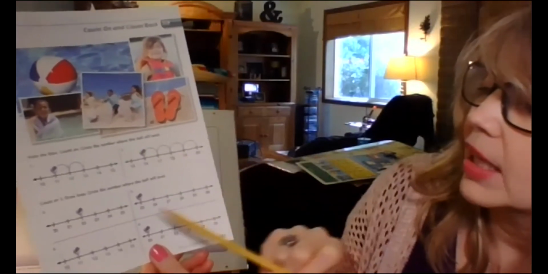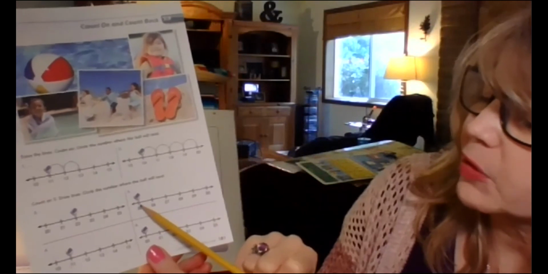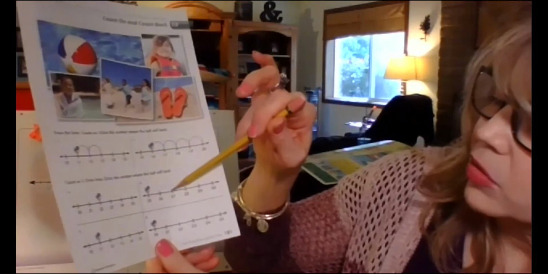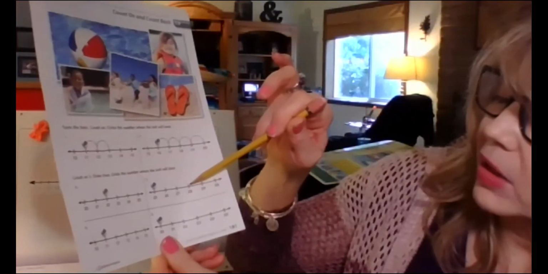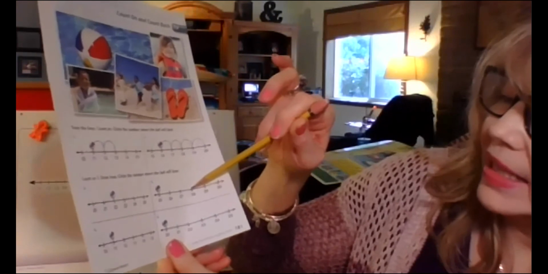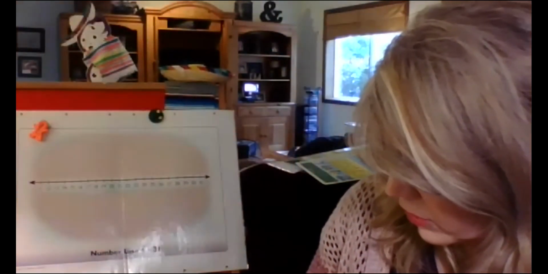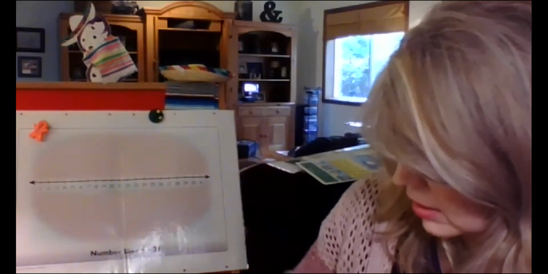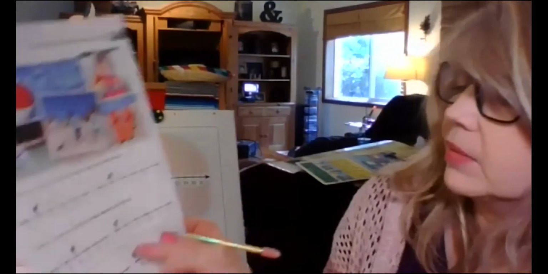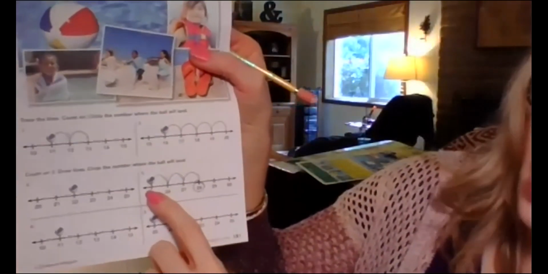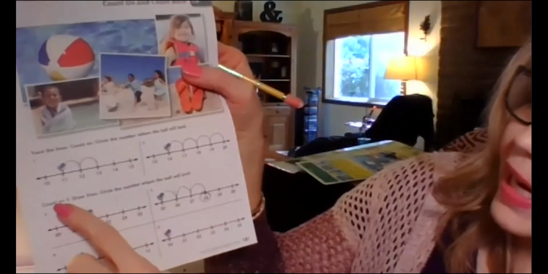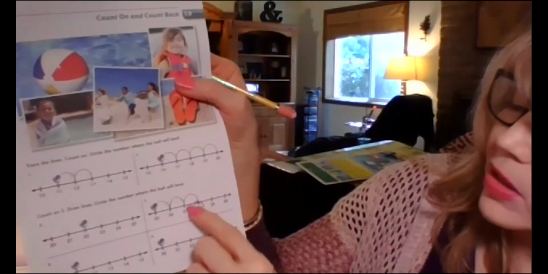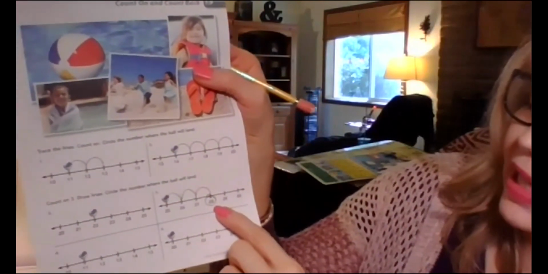We're adding. So it says to count on 3 times from 25. So you're going to go 1, 2, 3. And you're going to be on number 28. So I'll write that down for you on my paper so you can see what it's going to look like. So when I did this one, I saw the ball was on 25 and it says count on 3 times. 1, 2, 3, and then circle the number where you land, 28.